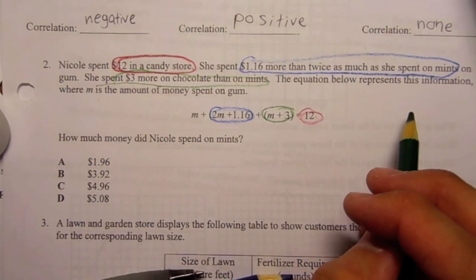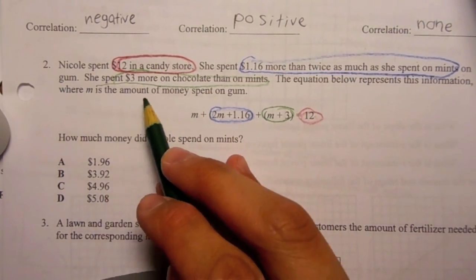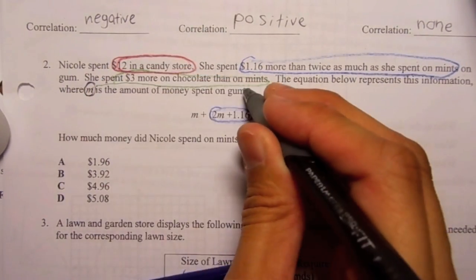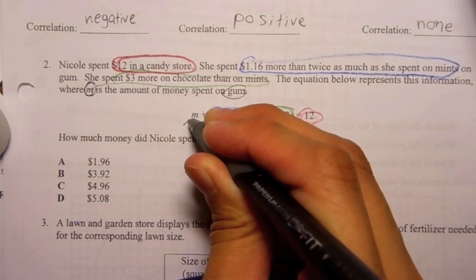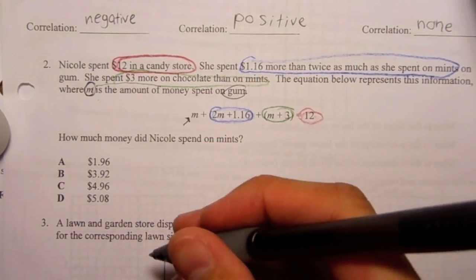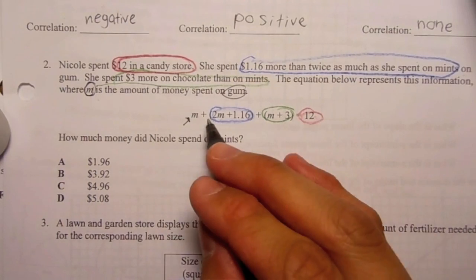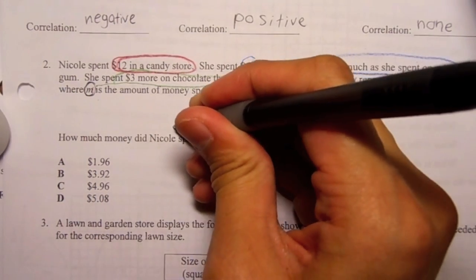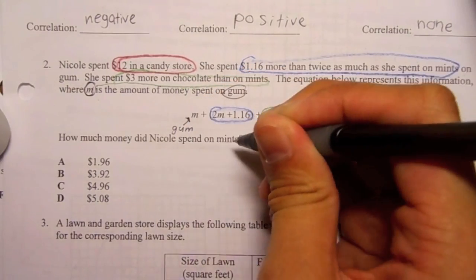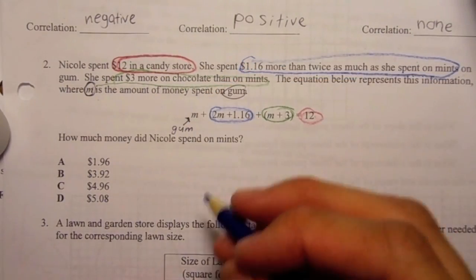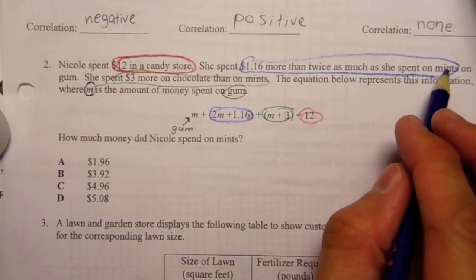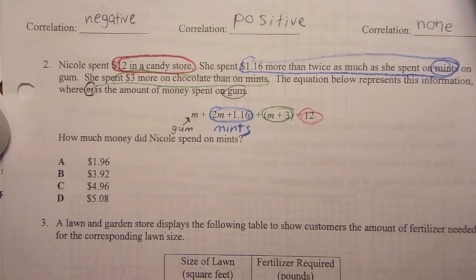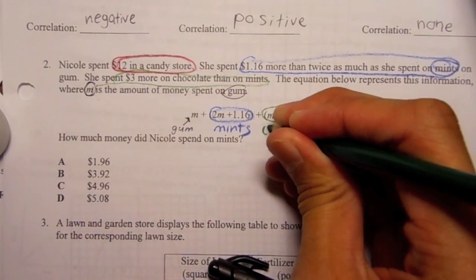The equation below represents this information, where M is the amount of money spent on gum. Just remember, guys, M is the amount of money spent on gum. So let's label what we have so far. We're trying to interpret what this equation really means. What is given to us? M is the amount of money she spent on gum. This quantity right here is the amount she spent on mints. This quantity in green is the amount that she spent on chocolate.